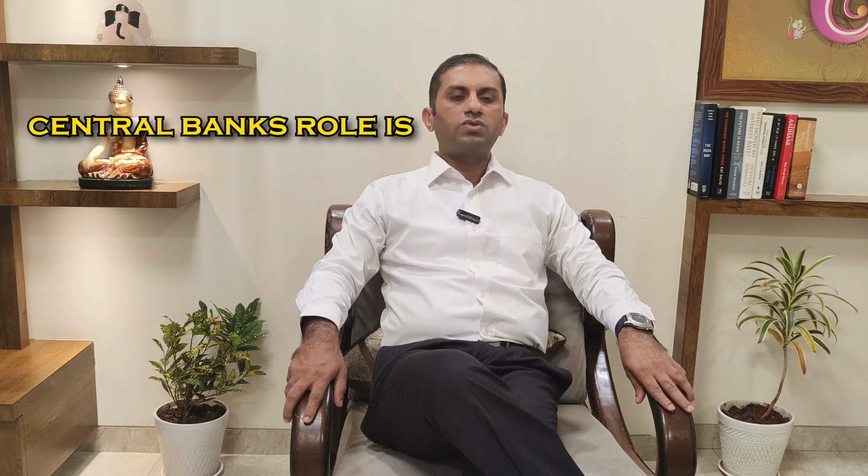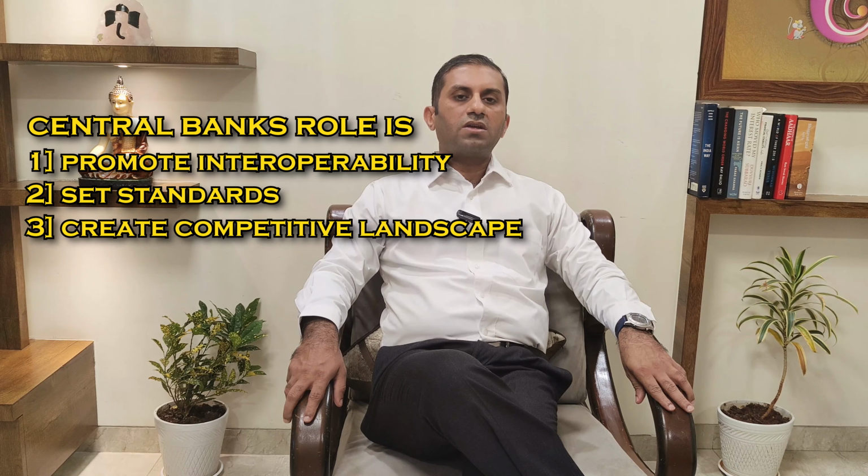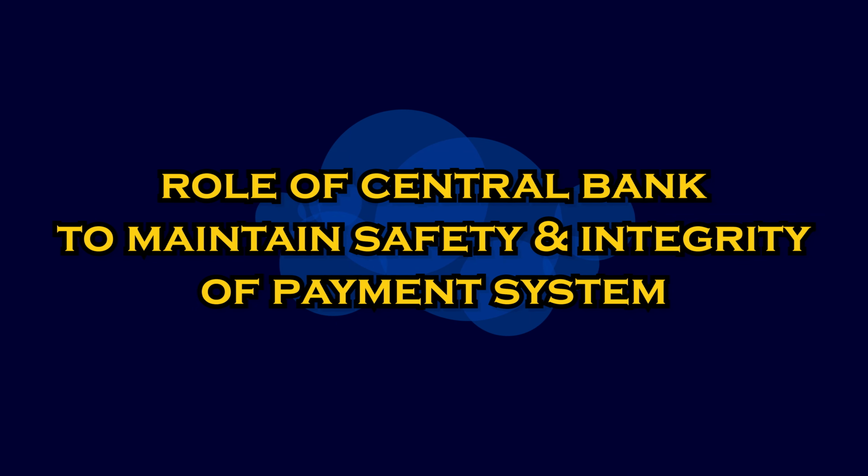Private sector leads with the innovation in the payment space to serve customers better, whereas central bank's role is to promote interoperability between different payment systems. It is entrusted with the task to set up standards as well as to create competitive landscape for private players. It is an important role for central banks to maintain safety and integrity of payment systems.